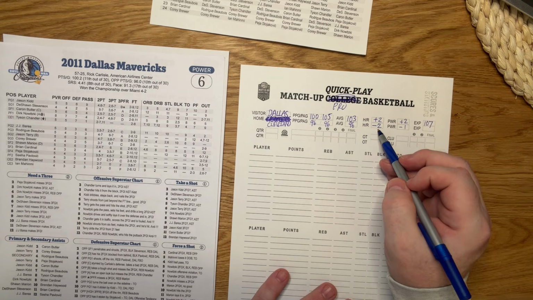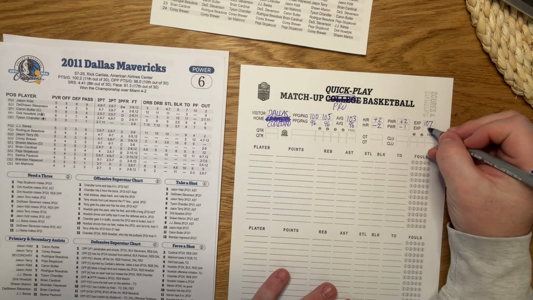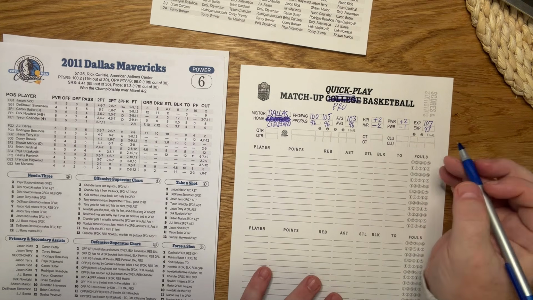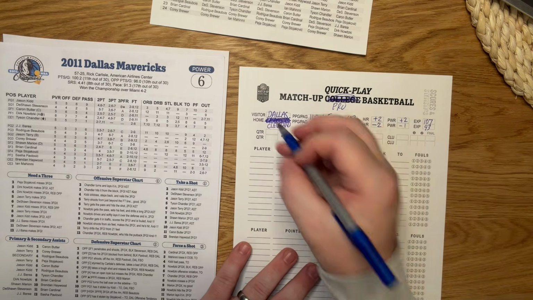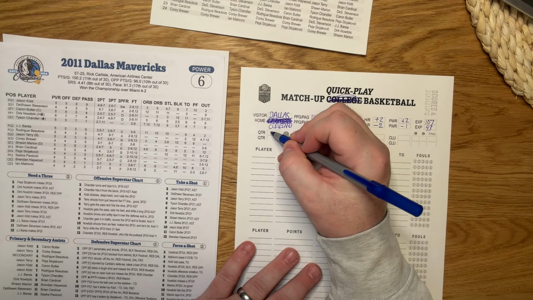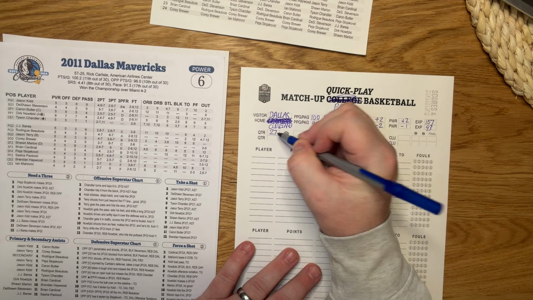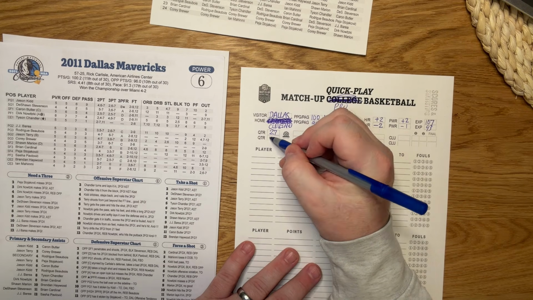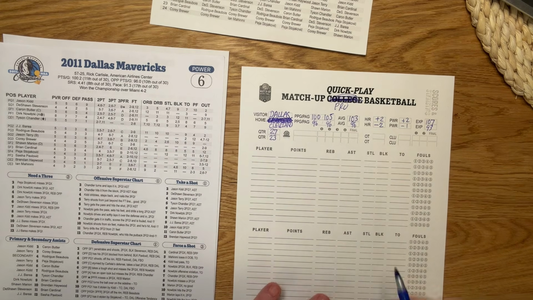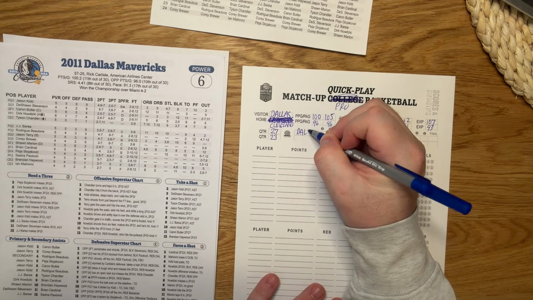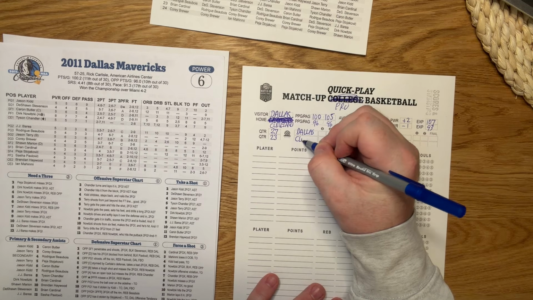And 96 minus 2, 94, minus 1 is 93. So when you average that out per quarter, you divide by 4, and that is 27 points a quarter for Dallas, 23 points a quarter for the Cavaliers. Now it's time to roll the scores.